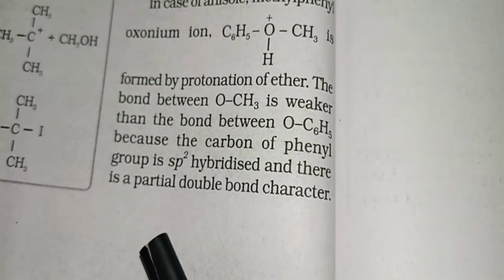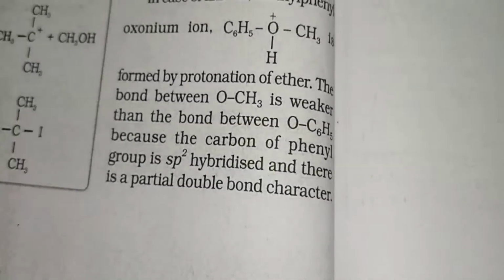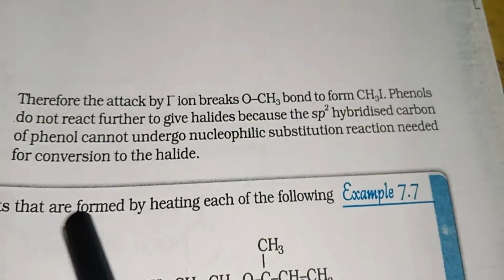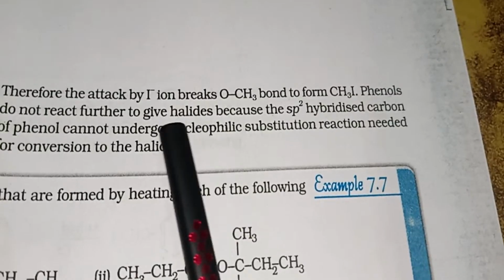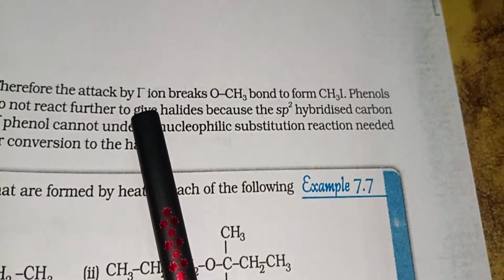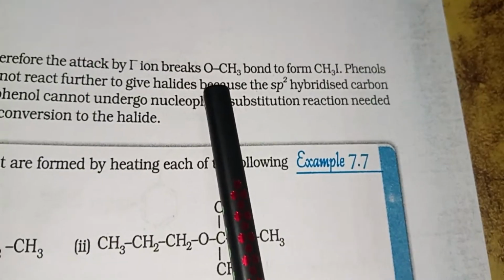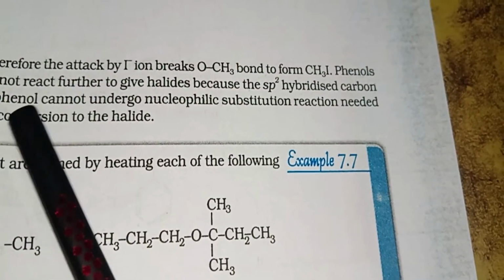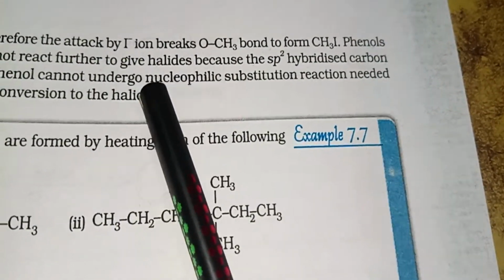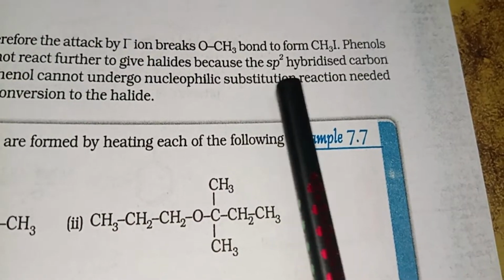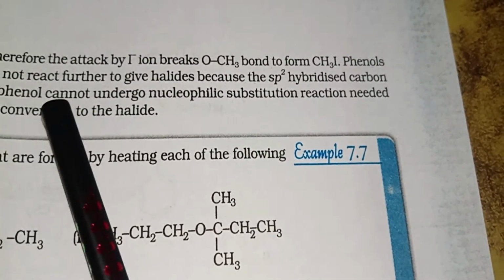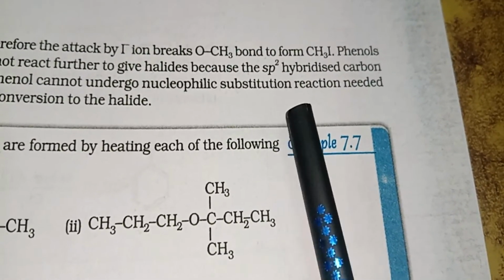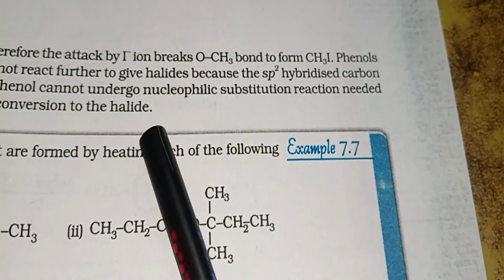there is a partial double bond character. Therefore, the attack by the I minus ion breaks the O-CH3 bond to form CH3I and phenol. Phenol does not react further to give a halide, because the sp2 hybridized carbon of phenol cannot undergo the nucleophilic substitution reaction needed for conversion to the halide.